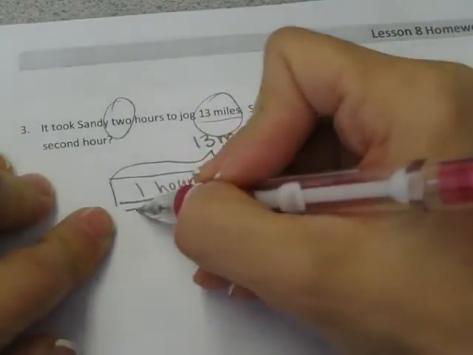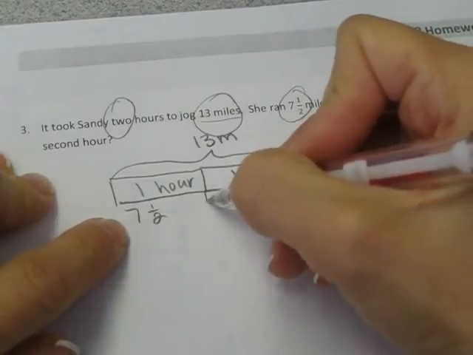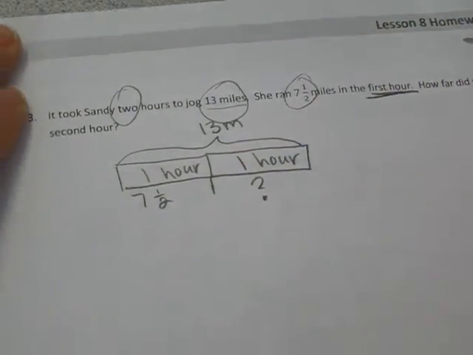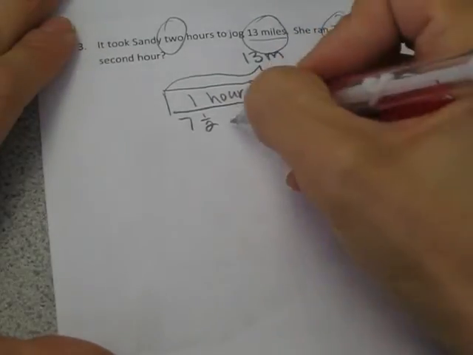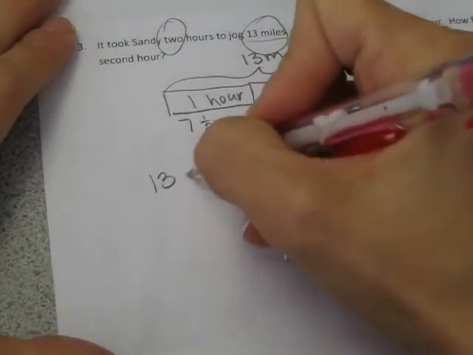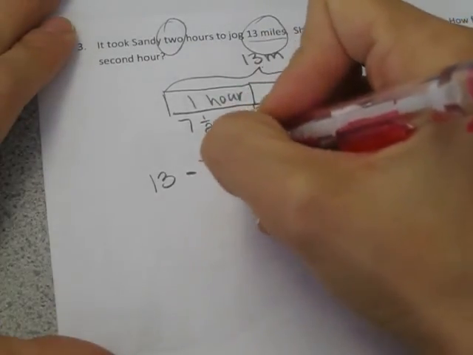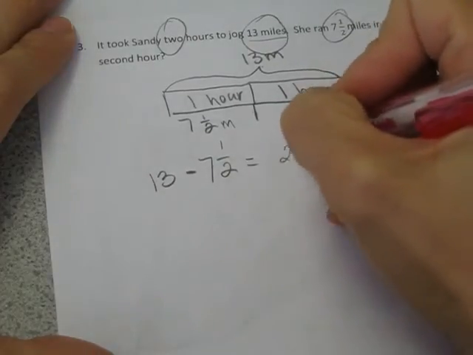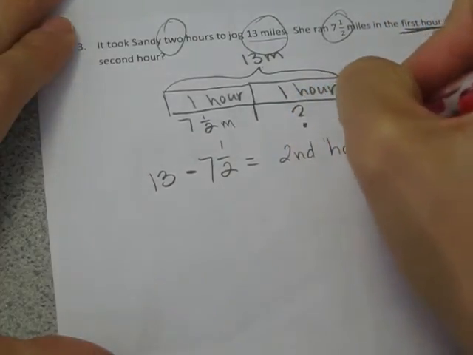She ran 7 1/2 in the first hour, but we don't know how much she ran in the second hour. So again, I'm going to take my total that she ran and subtract what she ran in the first hour, and that's going to give me what she ran in the second hour.